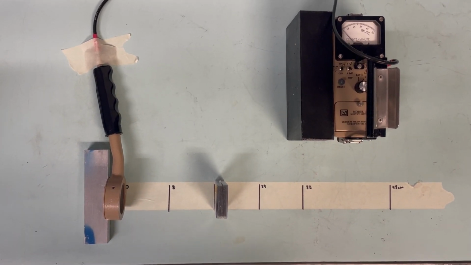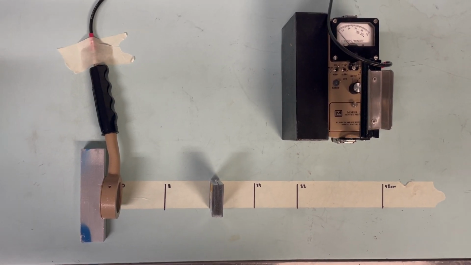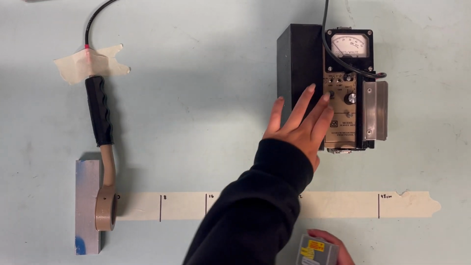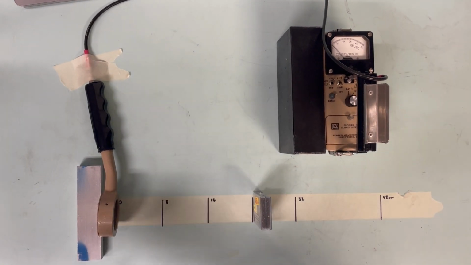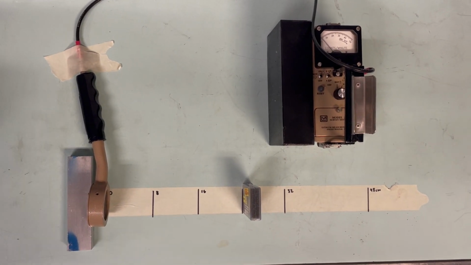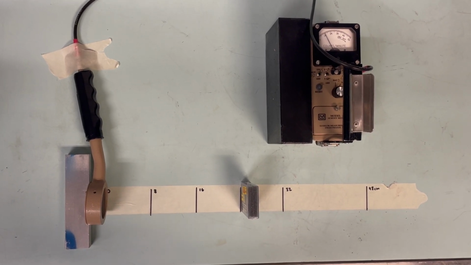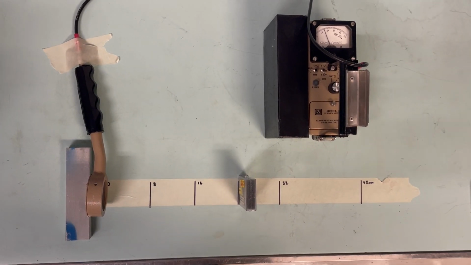0.3 counts per minute on the times 10 scale. And from here, the radiation will start to drop off once we move our source from 16 centimeters to 24 centimeters. So after resetting the counter, we switch down the scaling from times 10 to the 1 scale. And at 24 centimeters away from the target, we measured a radiation level of 0.9 counts per minute.